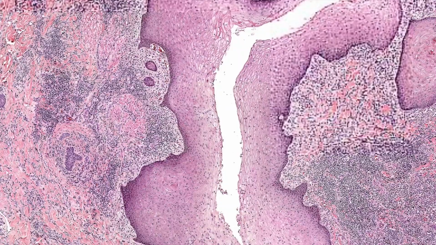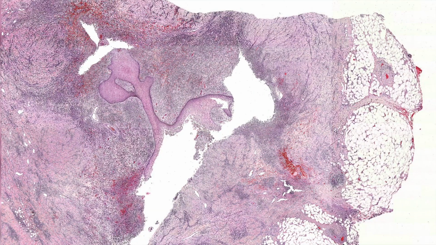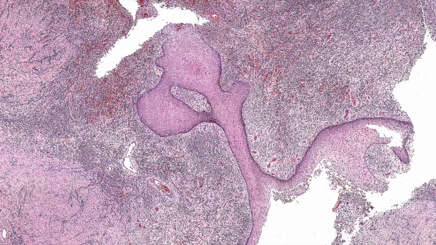It looks like it is involving most of the dermis. And this is even big, even down to the sub-Q, almost like an excision. Yep, all the way down to the fat, and that tract keeps going down deep.